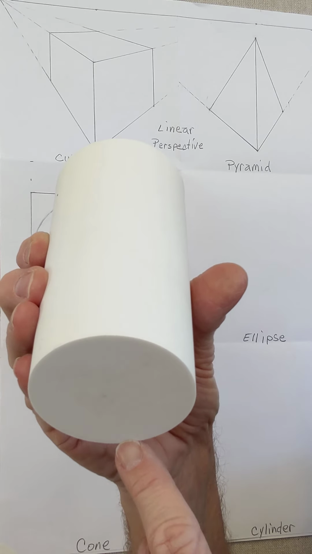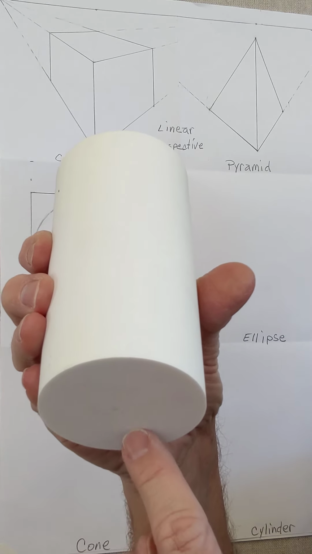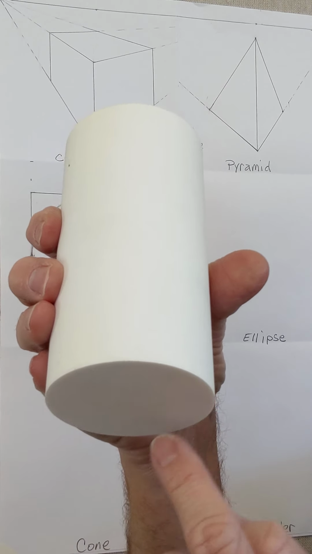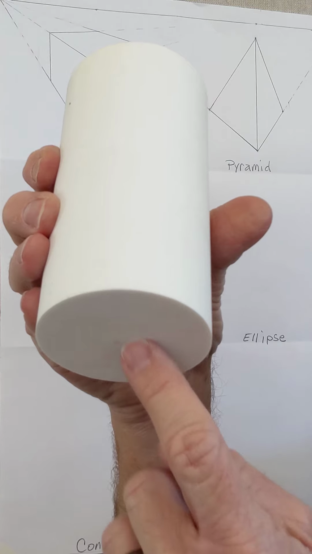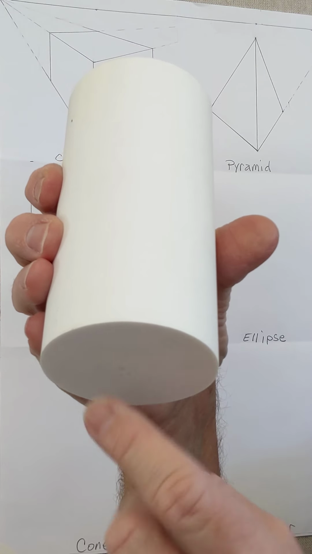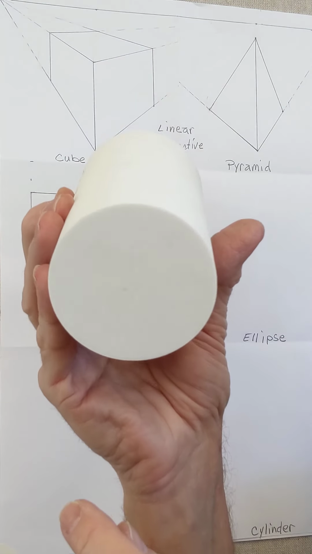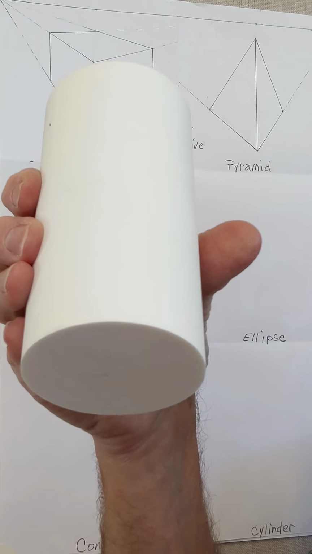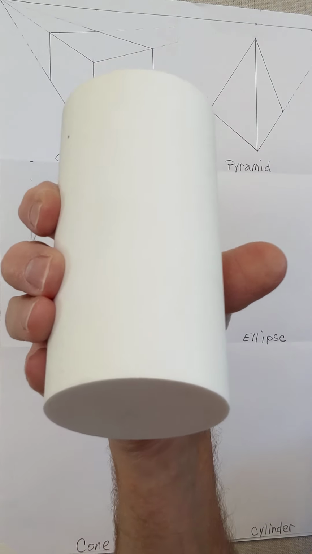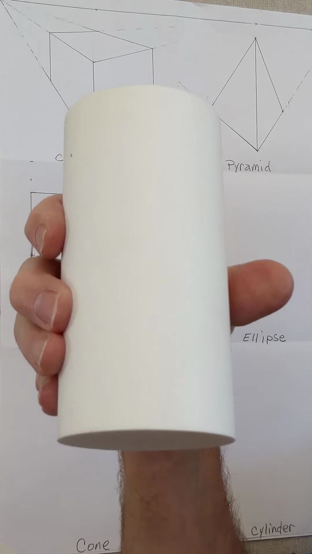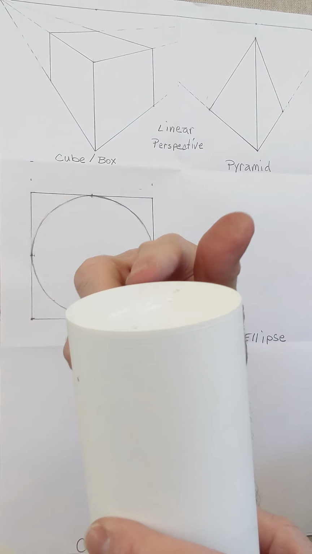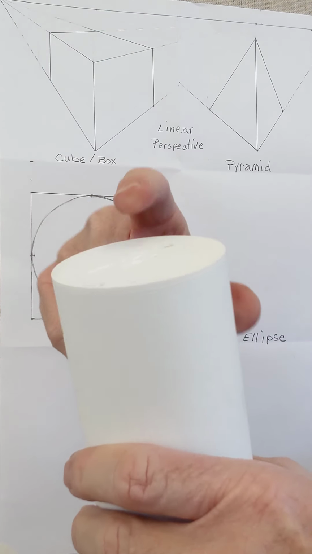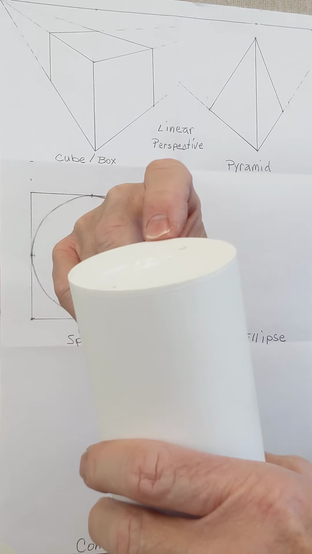decreases, right? As I tilt it more and more, the distance from here to here decreases, but this distance stays the same. And because of that, we call this circle now an ellipse. It's based on a circle, but it's a circle that is shortened one direction or another. In most cases in our day-to-day life, this is how we see an ellipse, right? Here's another example of it. Circle, distance from front to back decreases.